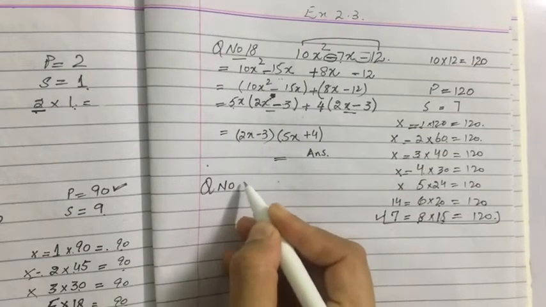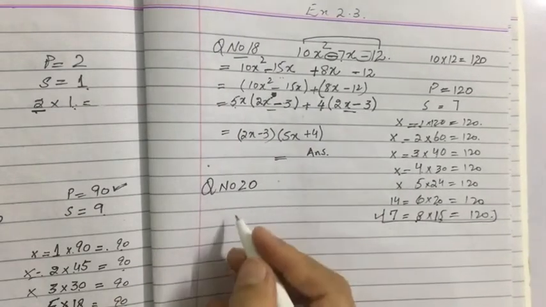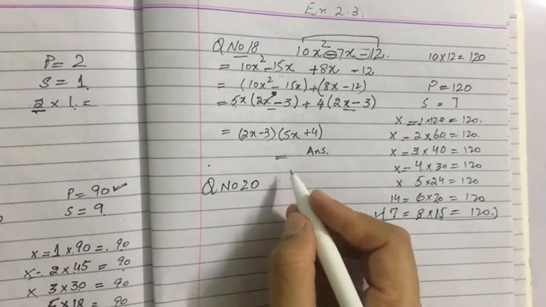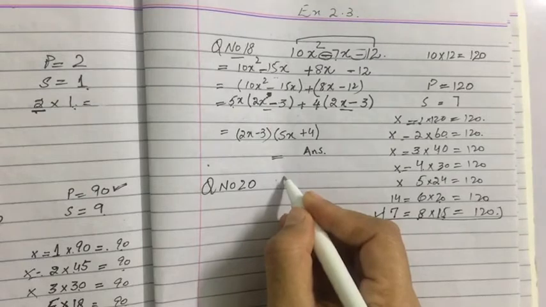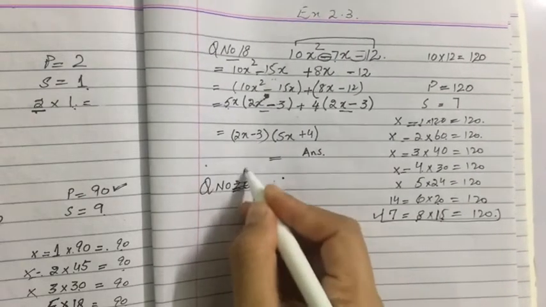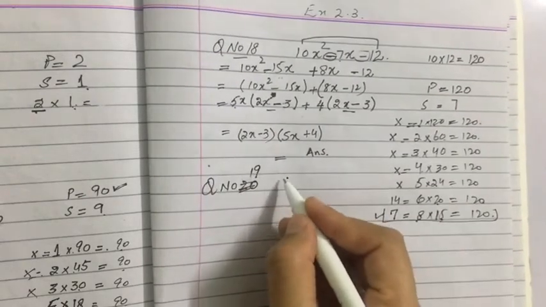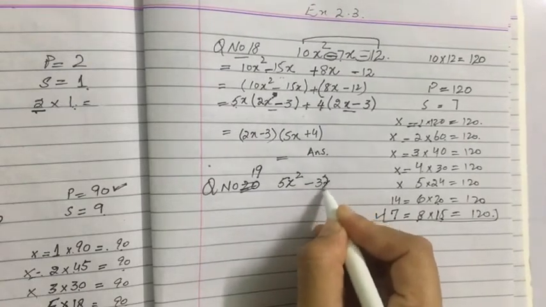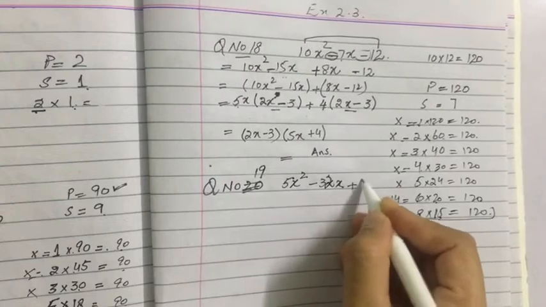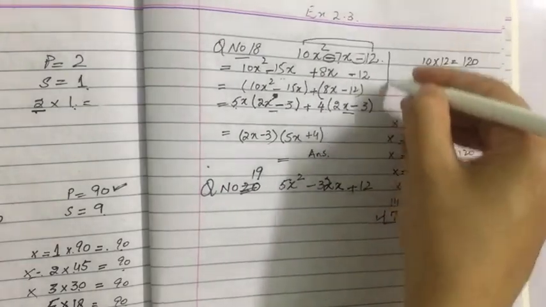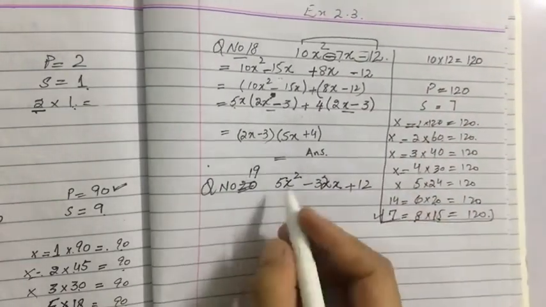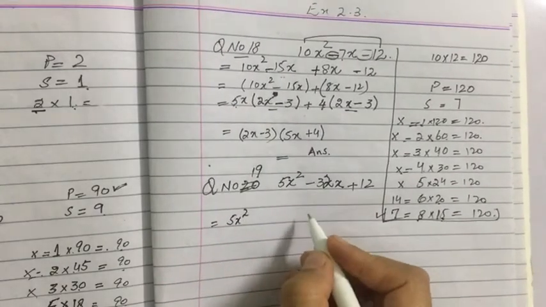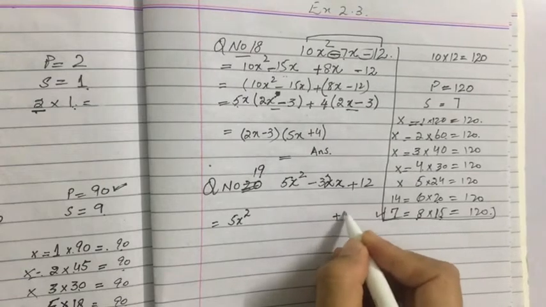Next, question number 19. 5x² − 32x + 12. 5x² plus 12 here.